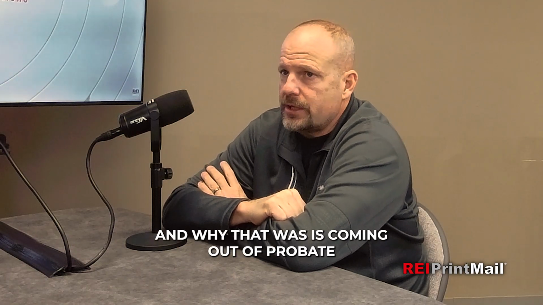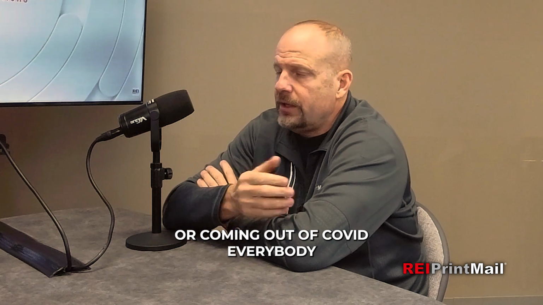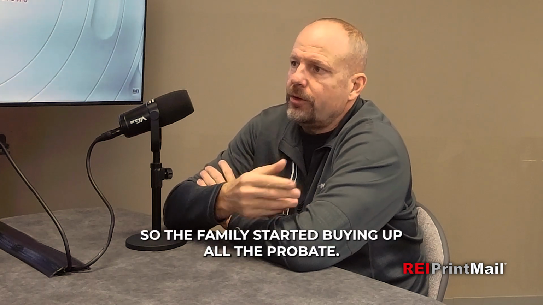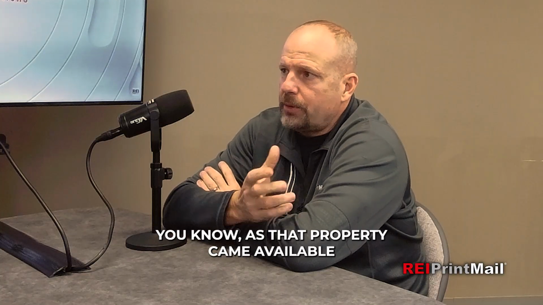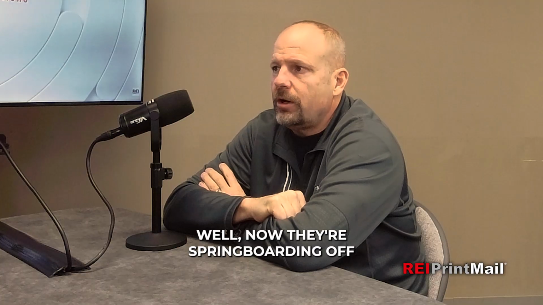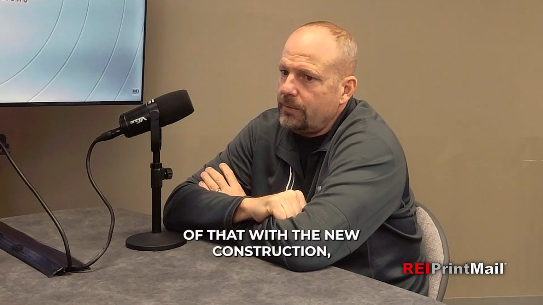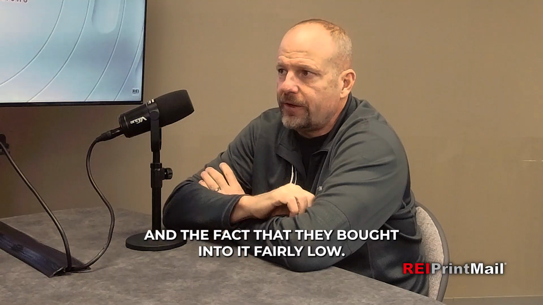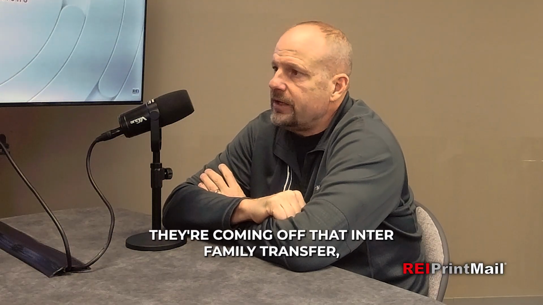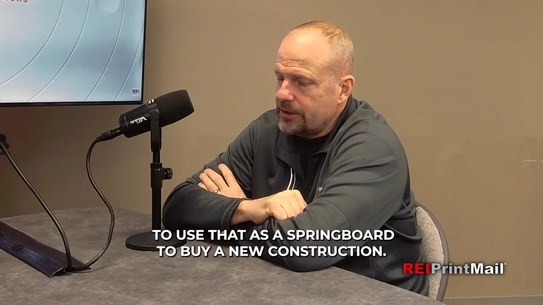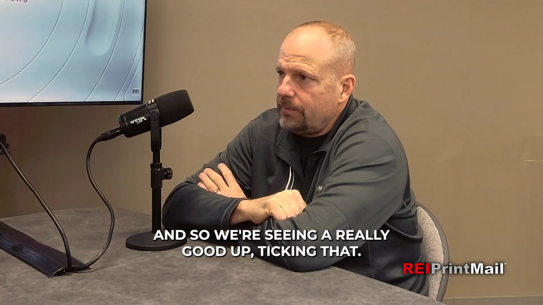And why that is, coming out of COVID, everybody stopped building new construction. So the family started buying up all the probate, as that property came available in their family, they bought it up. Well, now they're springboarding off of that with the new construction, using the appreciation in that house and the fact that they bought into it fairly low. They're coming off that intrafamily transfer to use that as a springboard to buy a new construction. And so we're seeing a really good uptick in that.